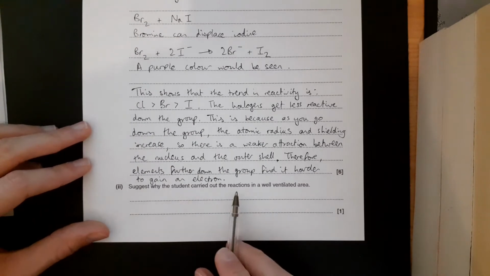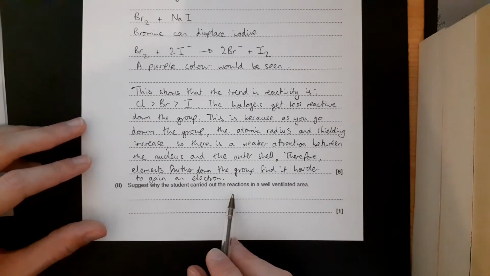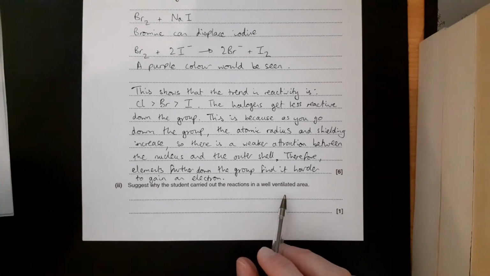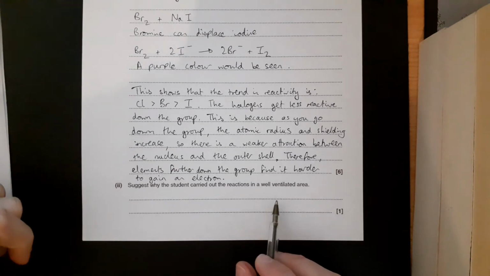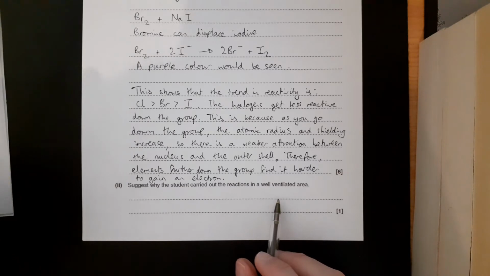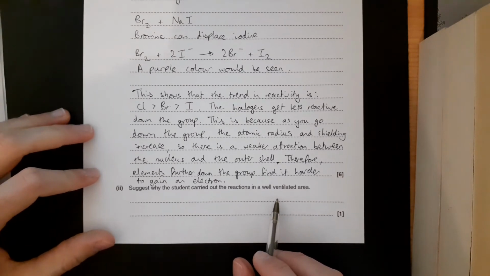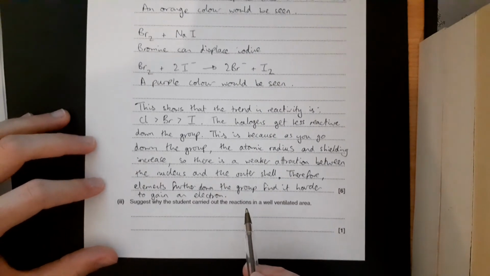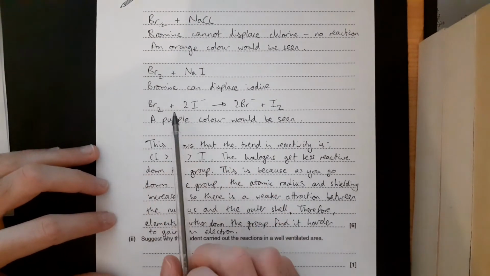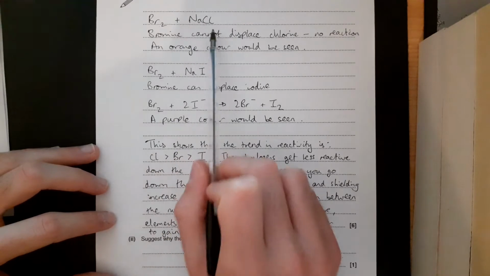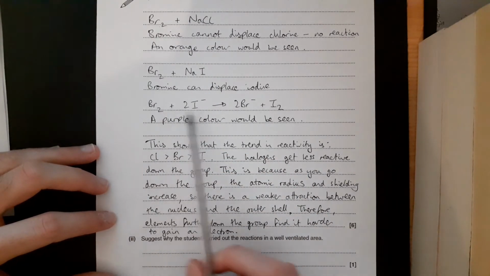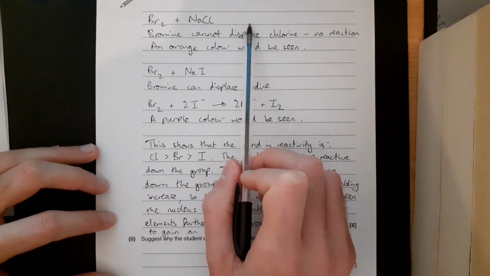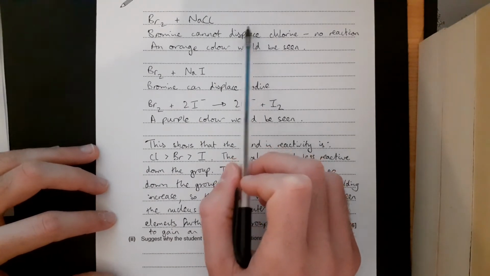And then here, suggest why the student carried out the reactions in a well-ventilated area. So this is because we don't want to be breathing the stuff in because it's going to be toxic, but we need to be careful here because I think the most common thing is to say chlorine is toxic. But if we look at the reactions that we've done, we're not actually making any chlorine. In this reaction we've made iodine, and there was no reaction there. We didn't actually make any chlorine, so it's not chlorine that's going to be toxic.